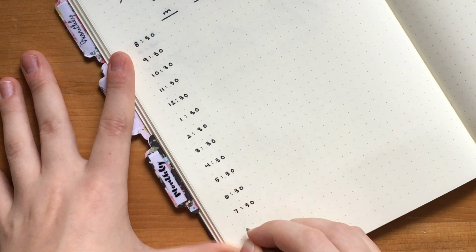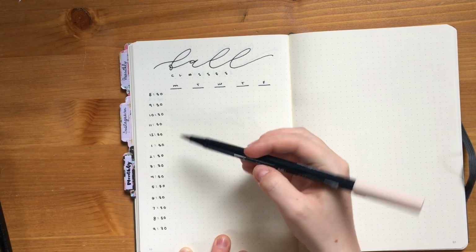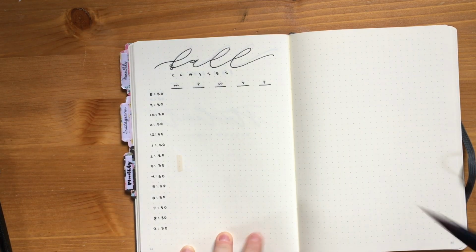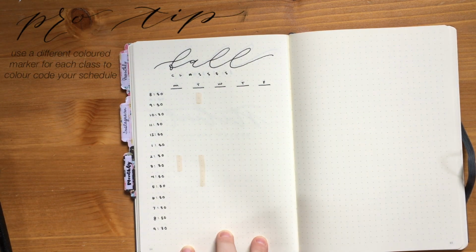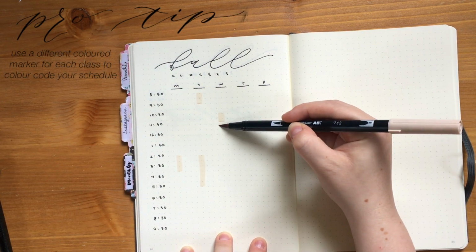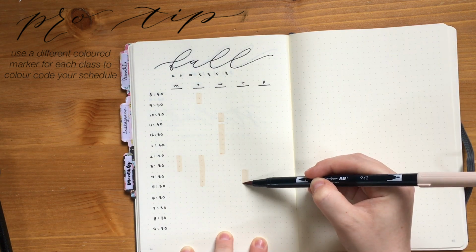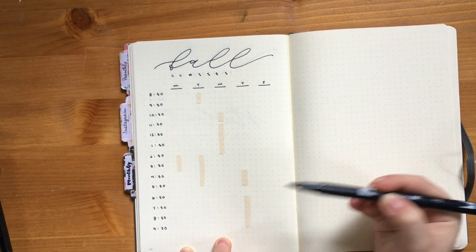Essentially, I marked Monday to Friday in a little top row, which was about 2 spaces wide, and then I wrote 8:30 till 9:30 down the side. You can change the times to whatever you want, but in my undergrad I did have some night classes, so having it till 9:30 was helpful for me.